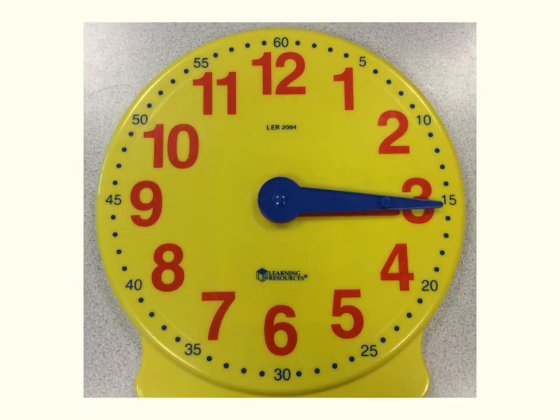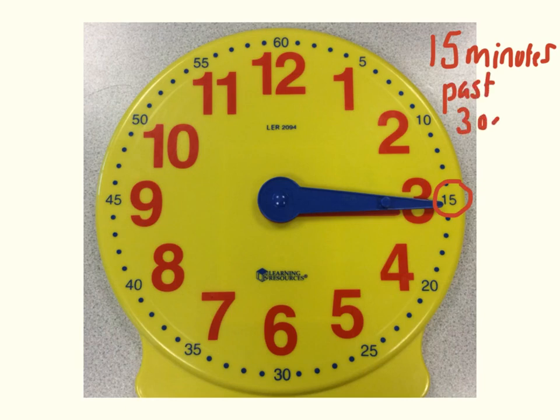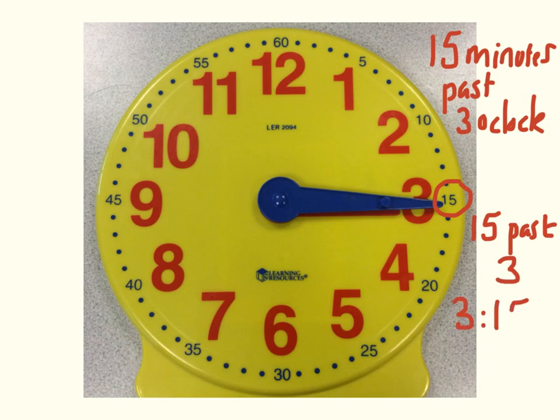And again, we'll keep moving that minute hand another 5 minutes. So you can see the blue hand is pointing at the number 15. So it must be 15 minutes past 3 o'clock, which we often shorten to 15 past 3, or 3:15.